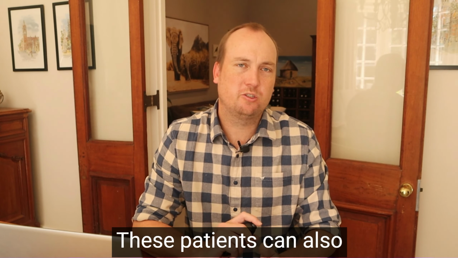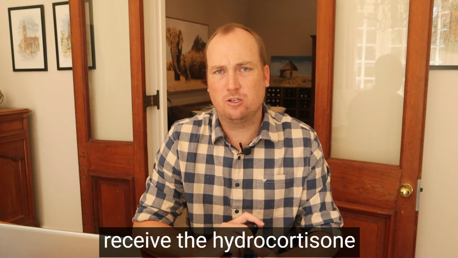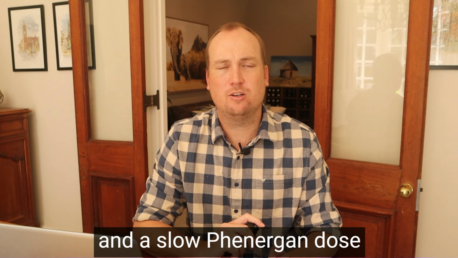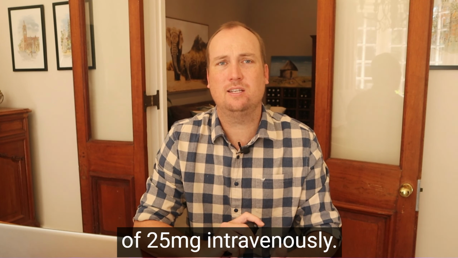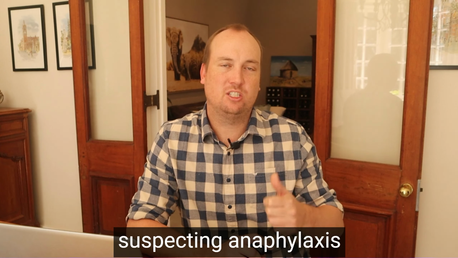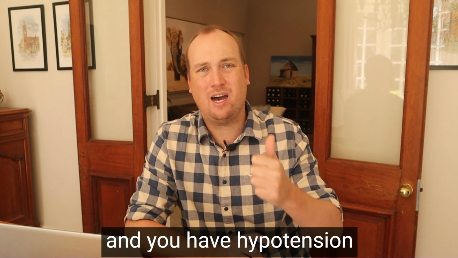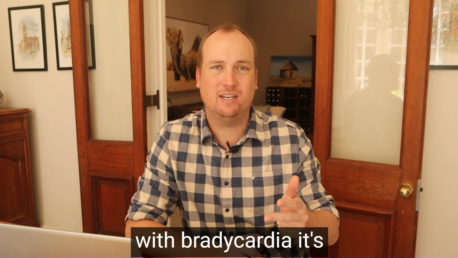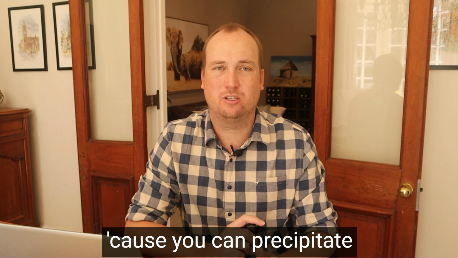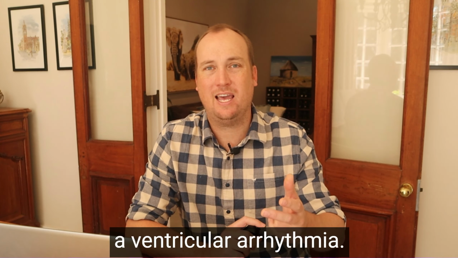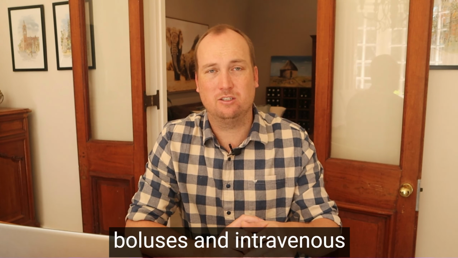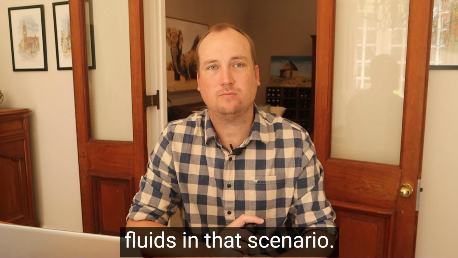These patients can also receive the hydrocortisone dose of 200 milligrams intravenously and a slow Phenergan dose of 25 milligrams intravenously. So just some special points to mention: if you are suspecting anaphylaxis and you have hypotension with bradycardia, it's recommended that you don't give atropine in that situation because you can precipitate a ventricular arrhythmia. And it's better to give adrenaline boluses and intravenous fluids in that scenario.